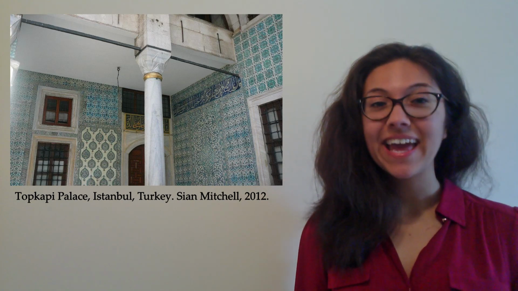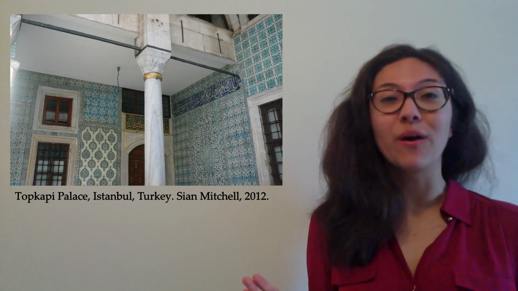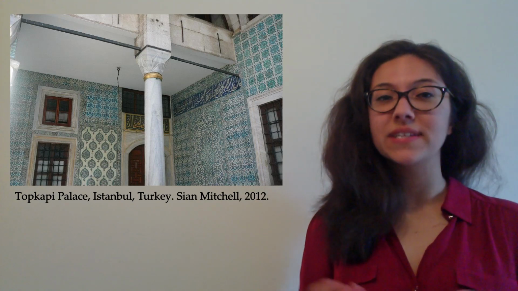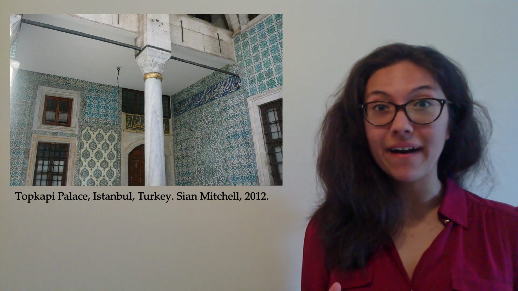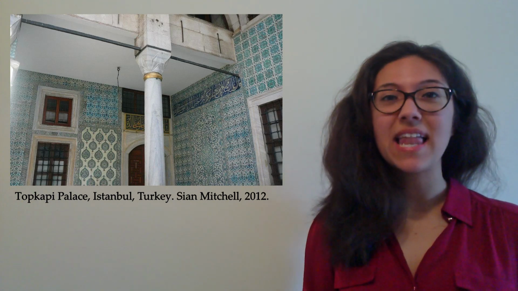Now, take a look at this photograph. It is a picture of Topkapi Palace in Istanbul in Turkey, one of the most beautiful palaces in the entire world. Now, this is where the sultans, the rulers of the Islamic Ottoman Empire that covered Turkey and parts of Europe and Asia and North Africa once lived.